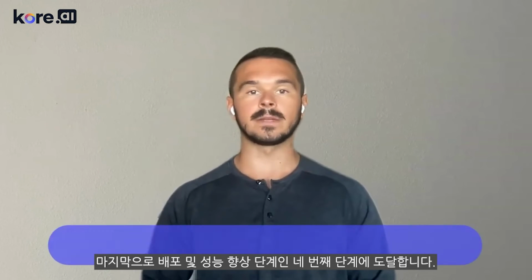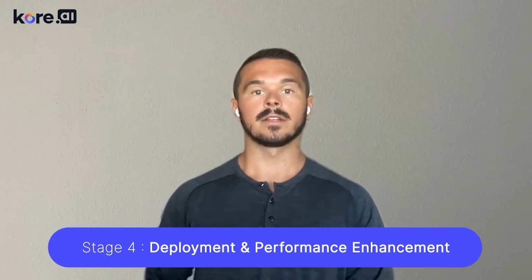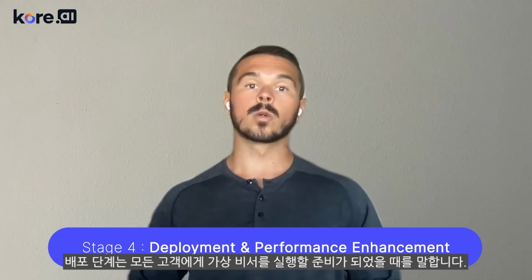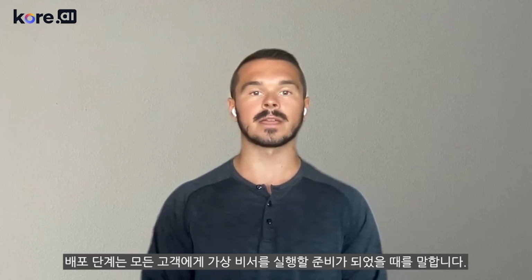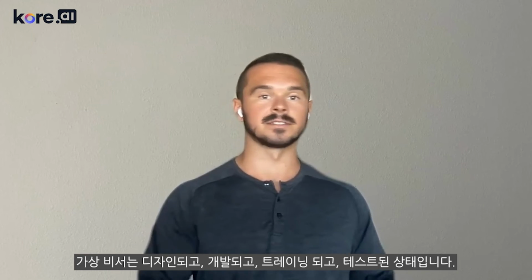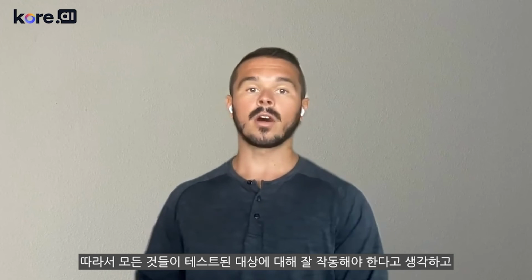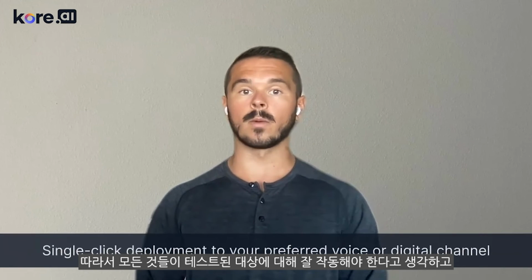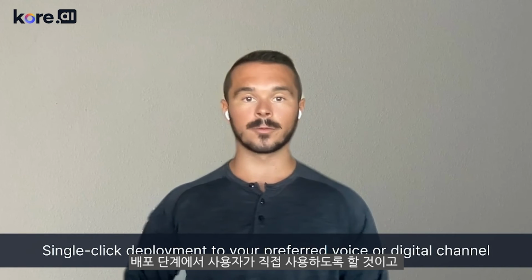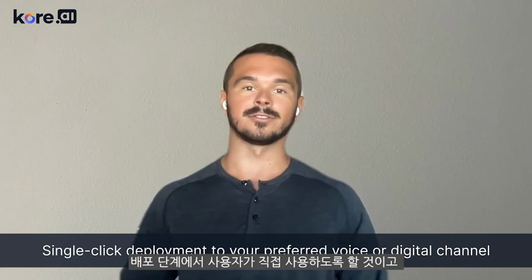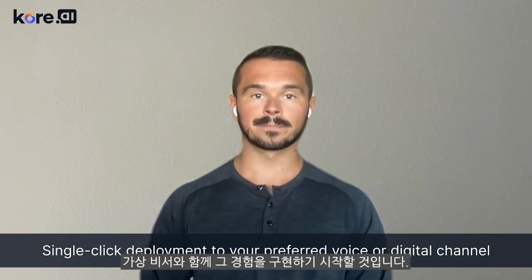And then finally, we get to stage four, which is our deployment and performance enhancement, right? So the deployment, this is when we're getting ready to launch this to all of the customers that you have, right? The virtual assistant, it's designed, it's built, it's trained, and it's tested. So all things considered, it should be working well for the things that it's trained on. And the deployment phase is when you're going to really get it into the hands of your users and start delivering that experience with that virtual assistant.